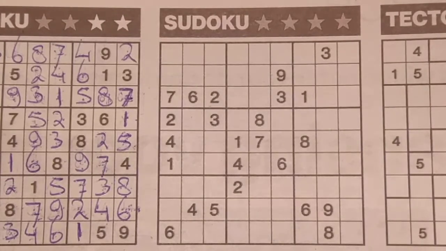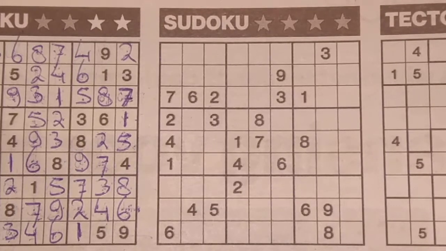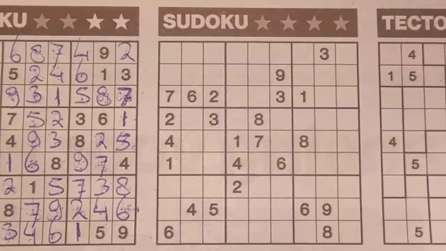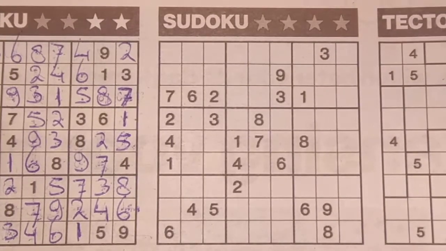Welcome back with the third Sudoku, a four-star Sudoku, in the additional of today's newspaper on Tuesday, June the 2nd, 2020. So let's get started.